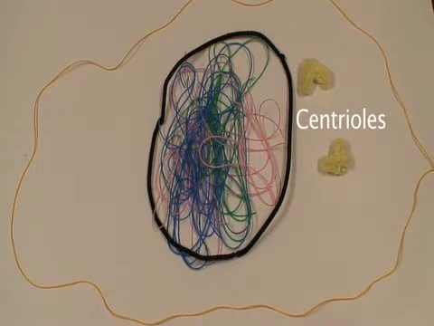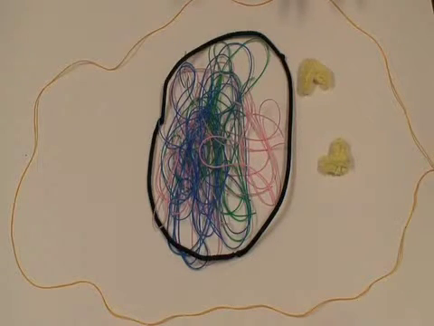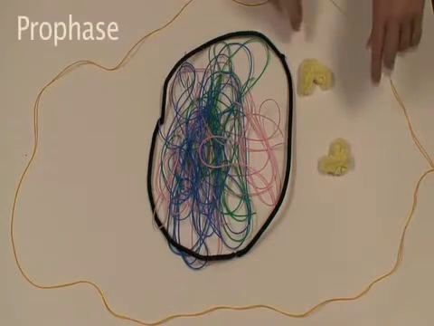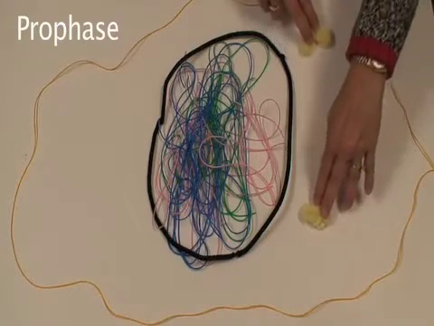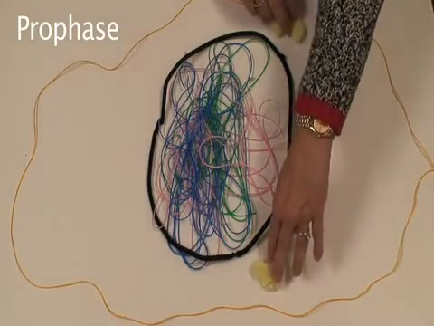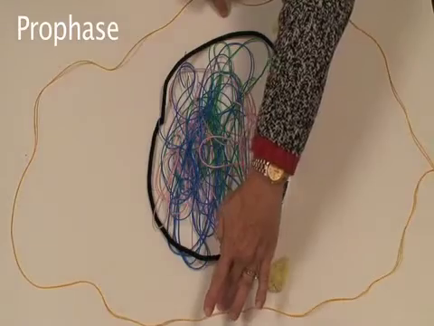And so one of the things that's going to happen is that the centrioles, getting ready to go into mitosis, we're now just going to start it. And the first phase of mitosis is prophase. So the centrosomes and the centrioles are going to start migrating to the poles, which are here and here.